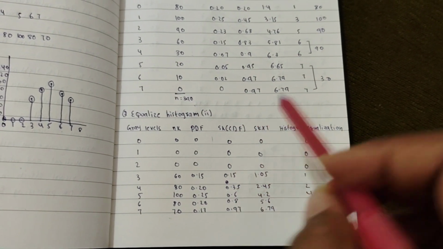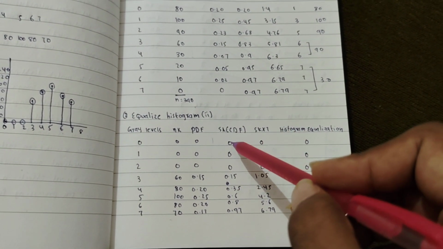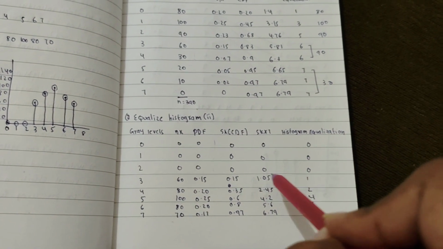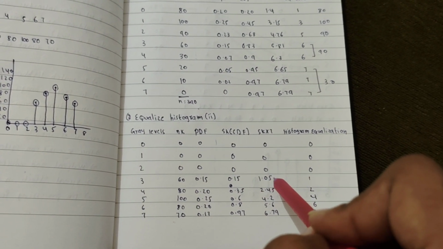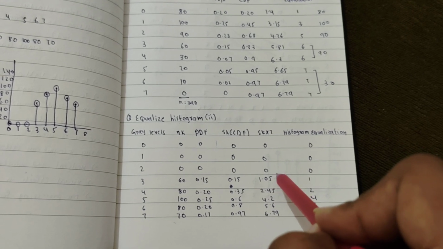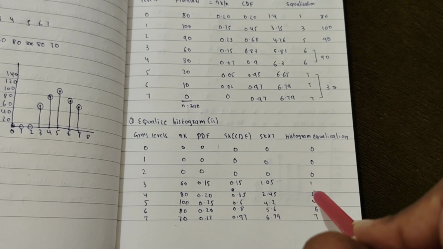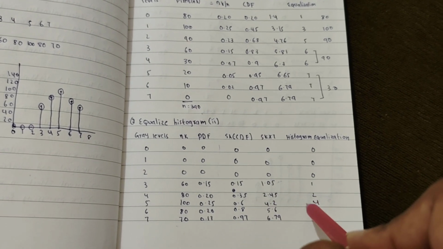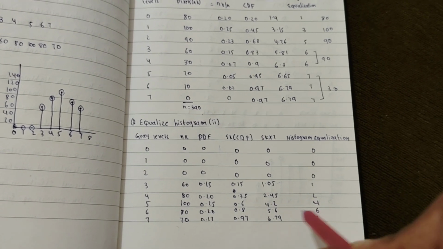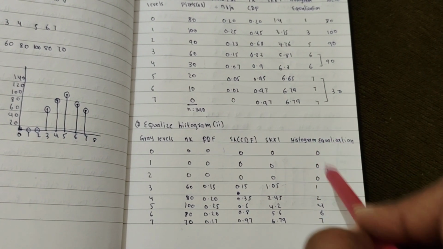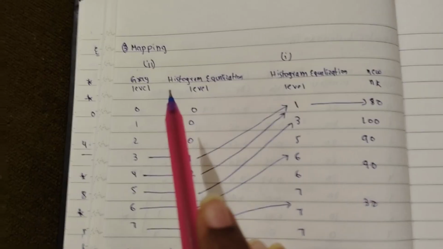We already saw this one before. For SK into 7, we will multiply the CDF into 7. For histogram equalization, we will round off the SK into 7 to the nearest integer value. For 1.05 it is 1. For 2.45 it is 2. For 4.2 it is 4. For 5.6 it is 6. For 6.79 it is 7. So these are the new histogram equalization level values.